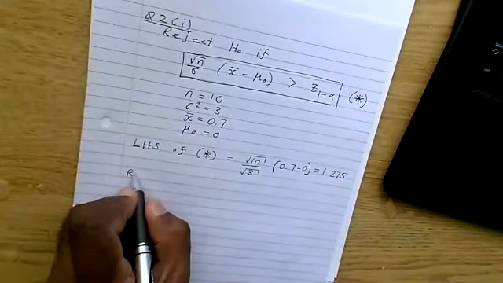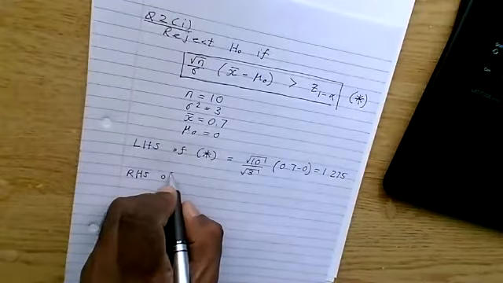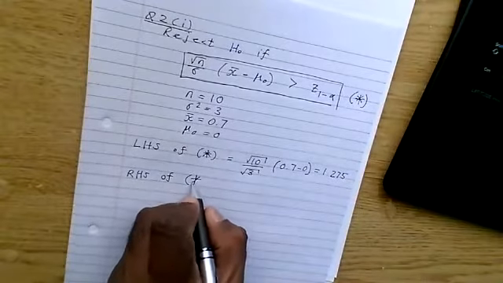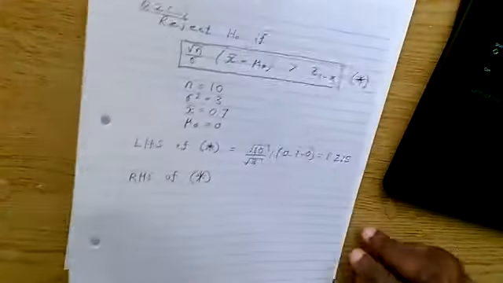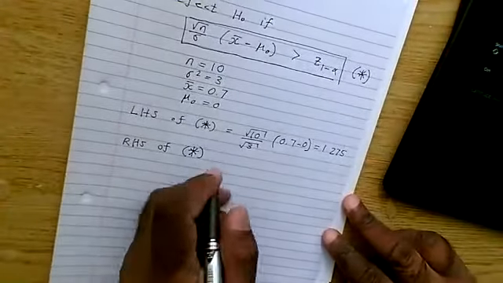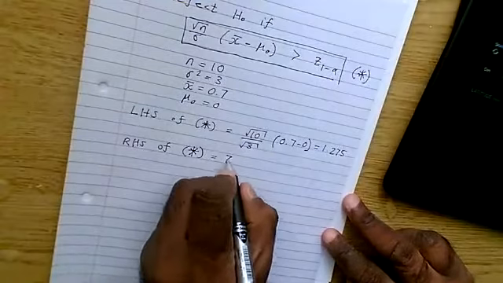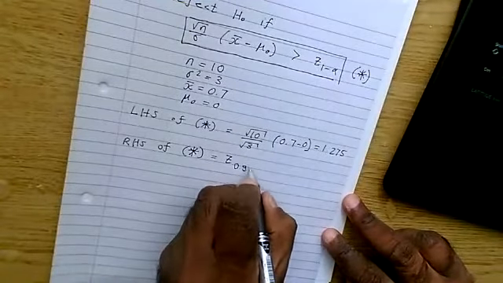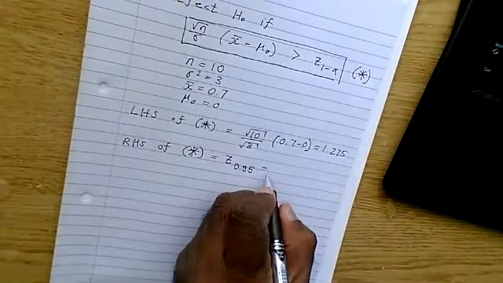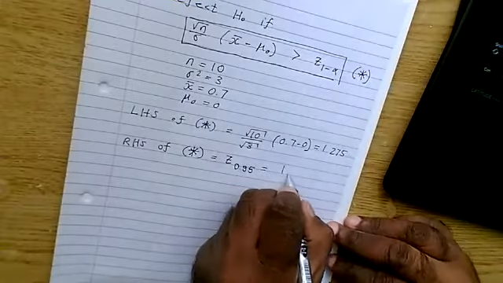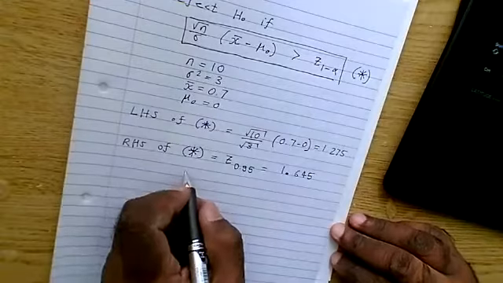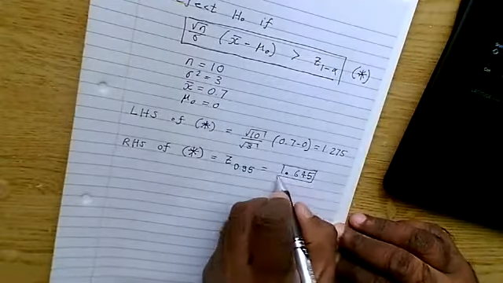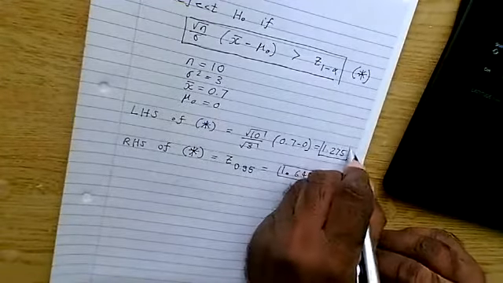Now, the right-hand side of star. We are assuming 5%, so alpha is 0.05. The right-hand side is Z 0.95, which if you read from the table, will be 1.645. So this is the right-hand side and this is the left-hand side.